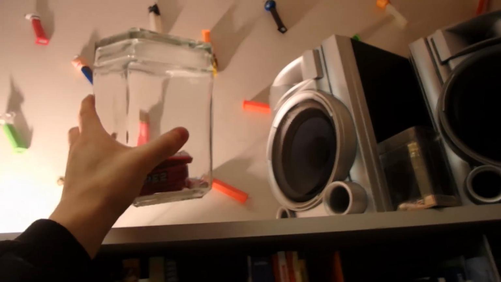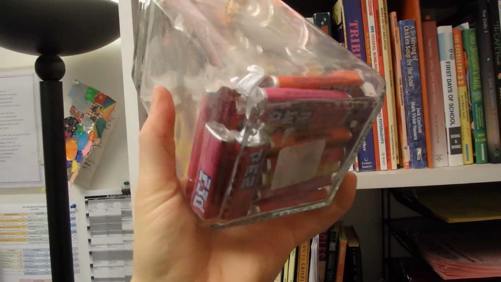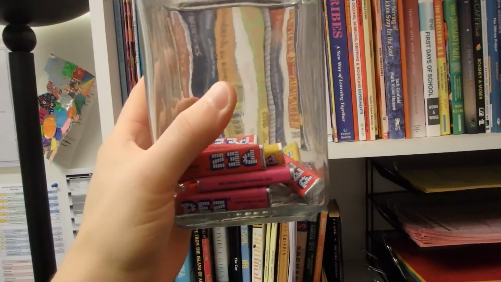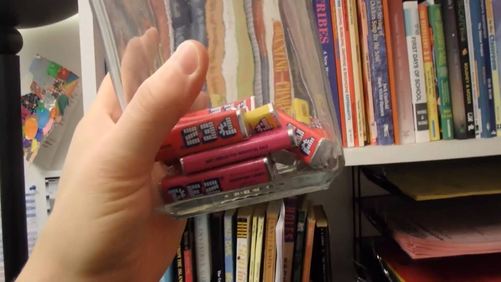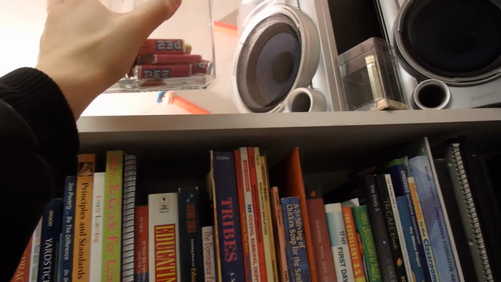Up here is my Pez jar. Usually this is filled all the way to the top with Pez packs, but I'm running a little low. I'm gonna need to restock, and I give these out as rewards, and when it's a student birthday, then they get a handful of Pez packs.